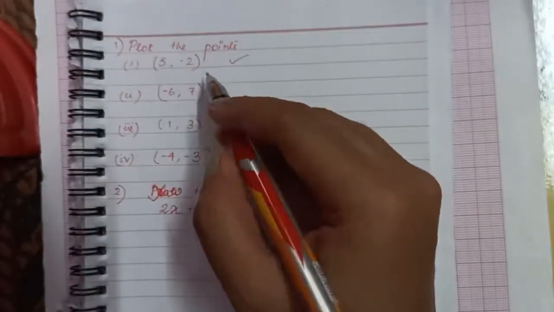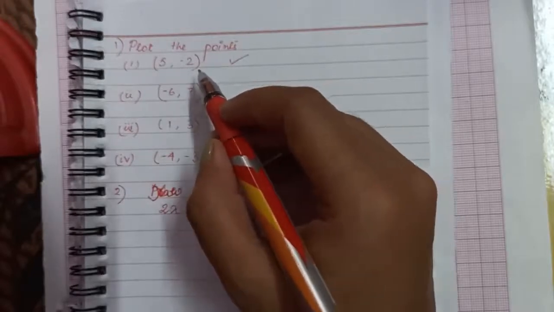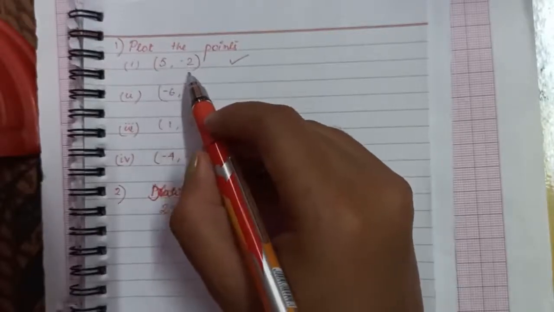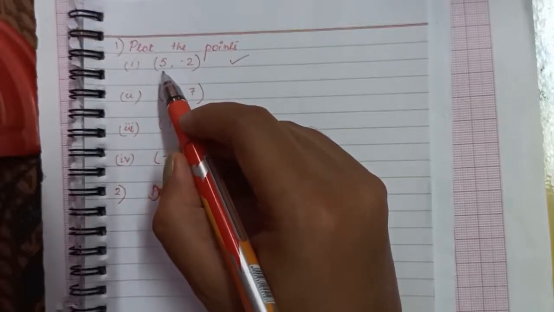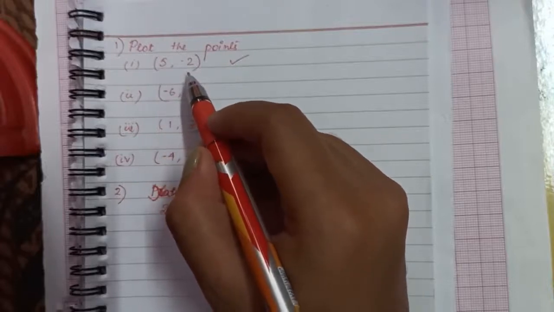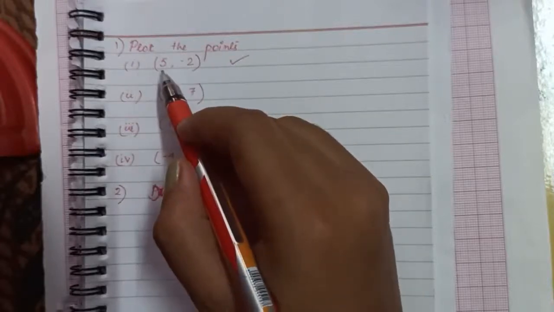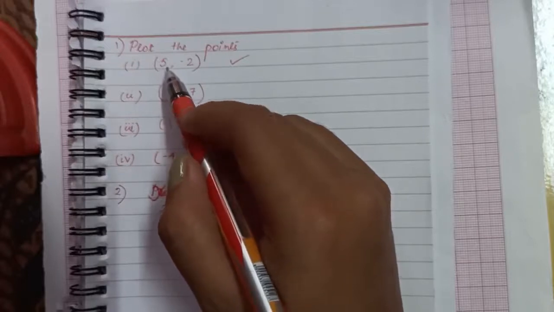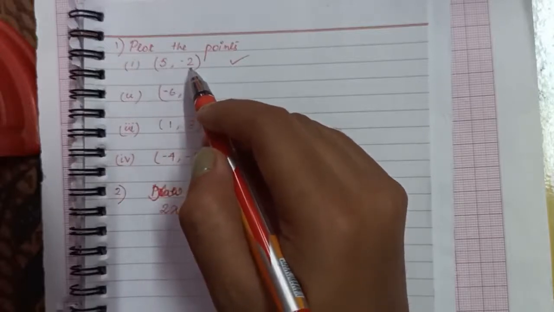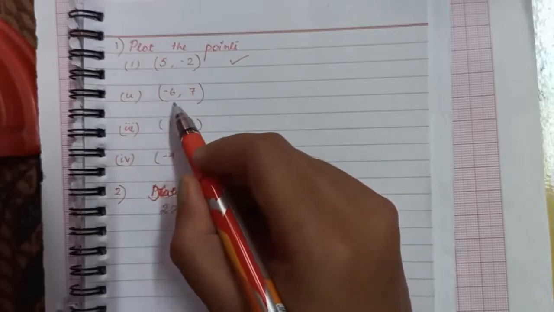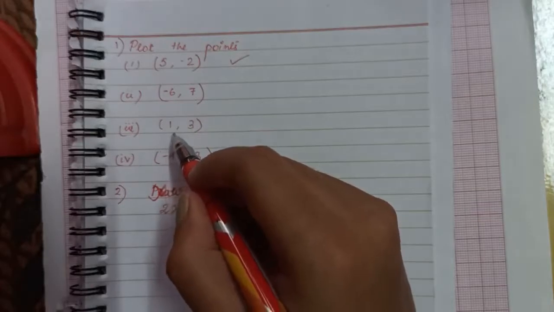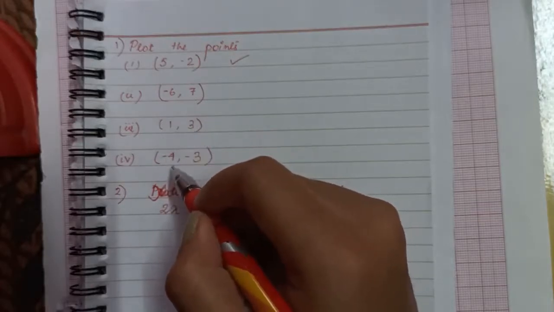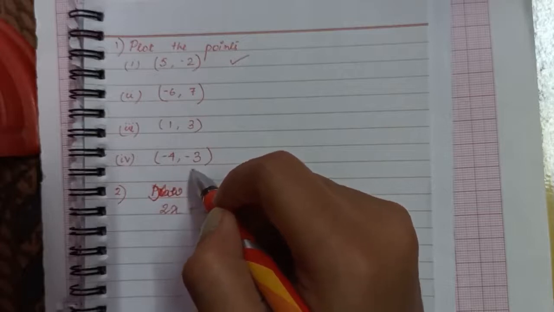Now see, I have a few points that are to be plotted on the graph. First point is what? 5, -2. Your abscissa is 5 and ordinate is -2, or you can say the coordinate is (x, y). If I take that, then x is 5, y is -2 in this case. Second one, -6 and 7. Third one, 1 and 3, and the fourth one, -4, -3.